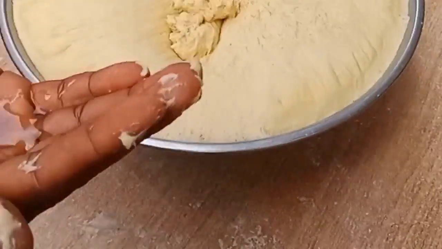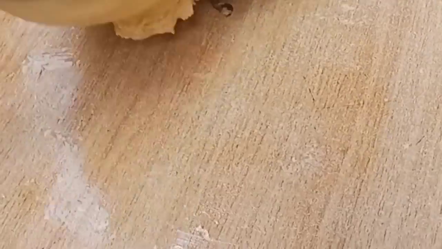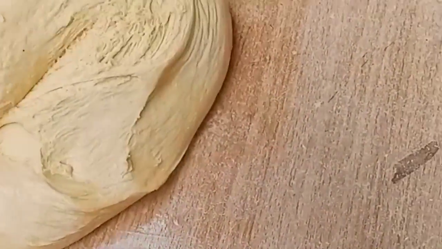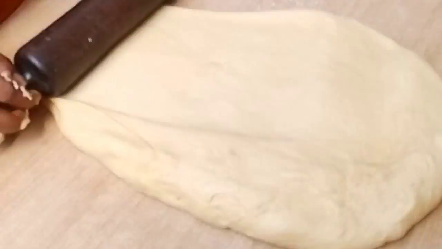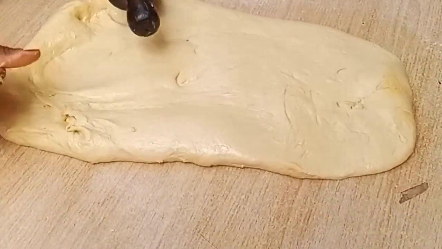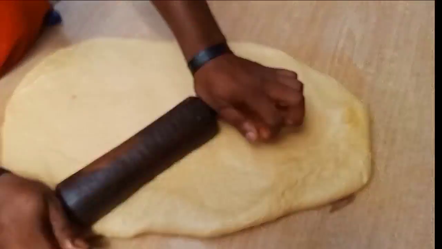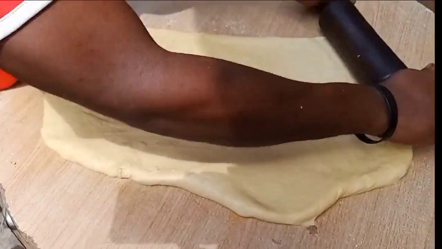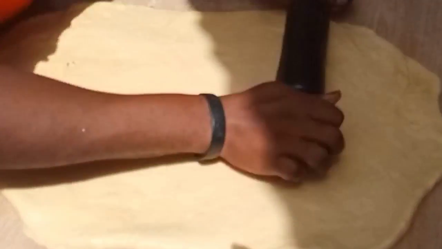Now, to avoid sticking to my table, I have to grease the table surface with some oil before transferring the dough onto the table. Now at this point, you don't need to knead anymore. All you need is to flatten the dough to the size of your pan. The size of your pan when you are working with 1 kg of flour is different from the size of your pan when you are working with 1.5.